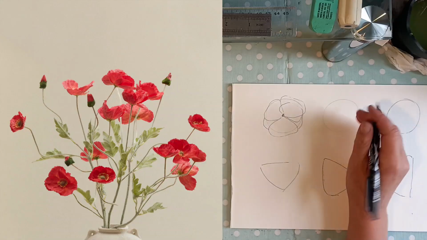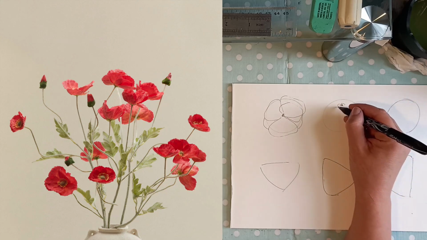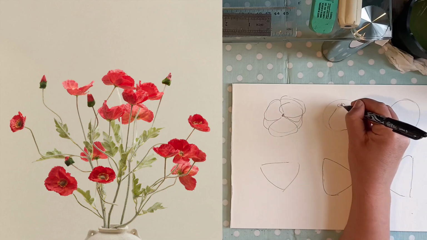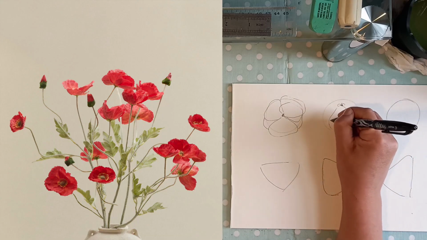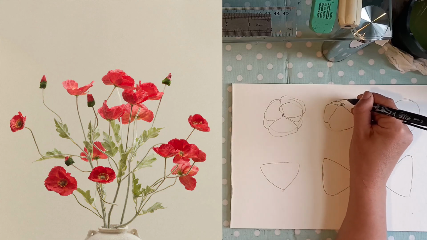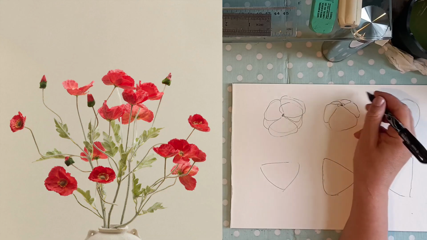So let's imagine on this one, it's tilted in a different way. So the top, we can see the middle, but it's kind of up there. So we're going to use the circle again as our guide. But our petals are going to flow around that way instead.